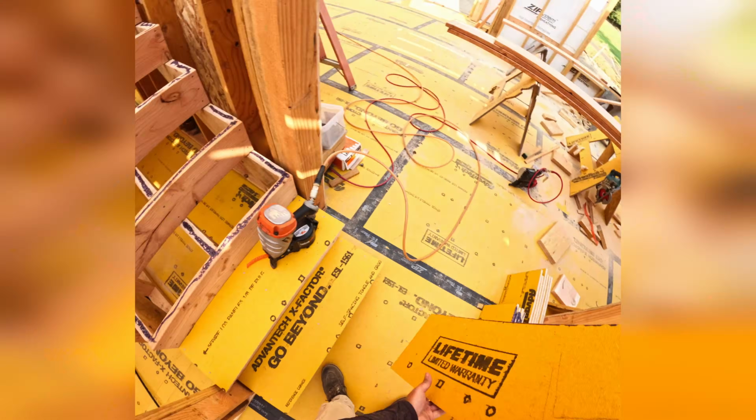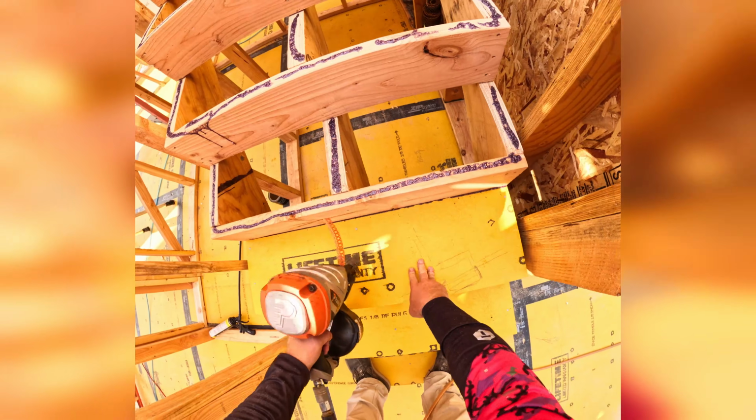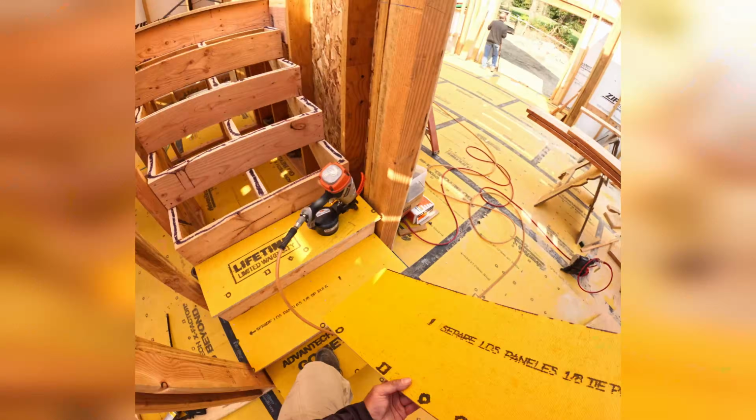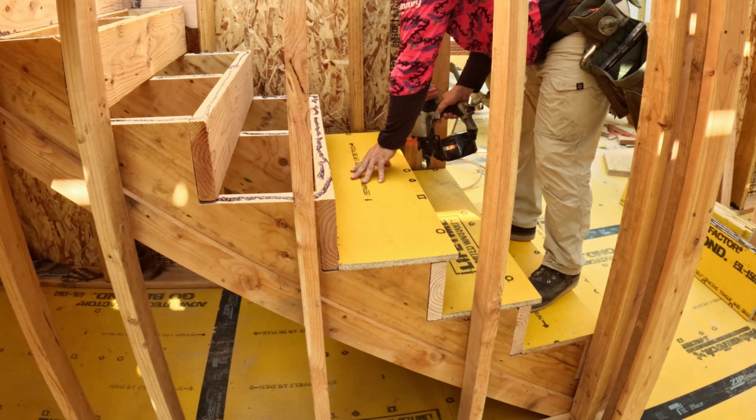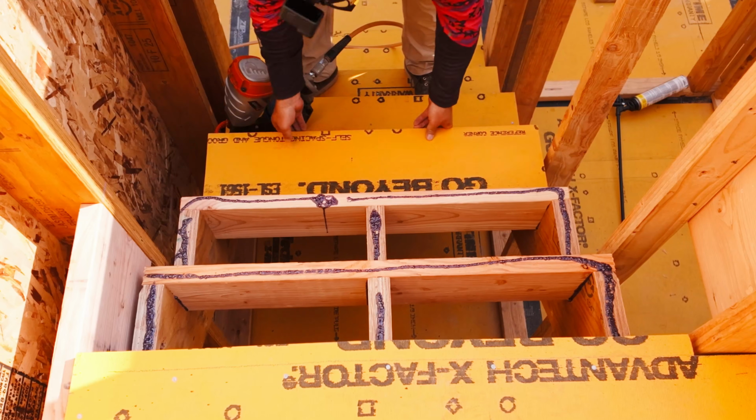You will notice that that is PWT LVL stair stringer. So that's 1 3/4 inches wide, which also is a slightly larger nailing surface. Slow down a little bit and be accurate with nail placement. We don't want nails too close to the edge or it can just blow out the LVL.